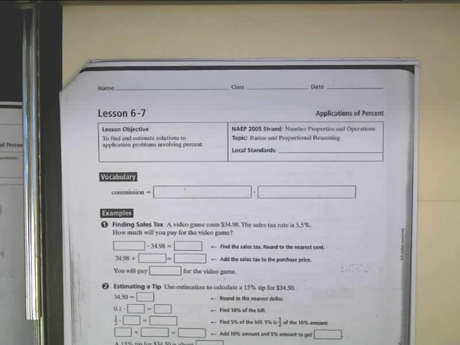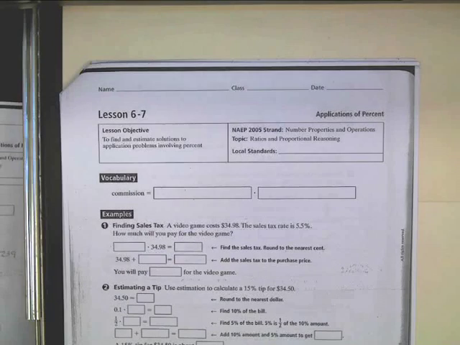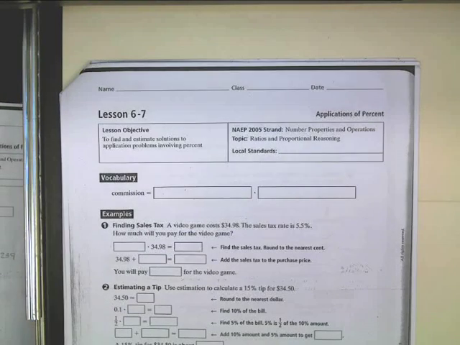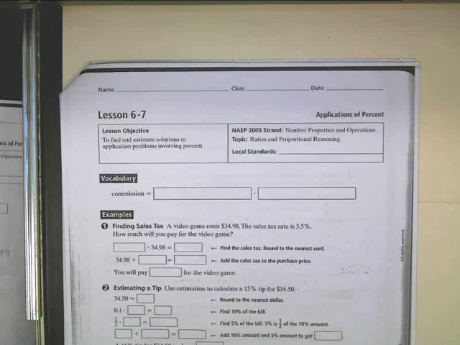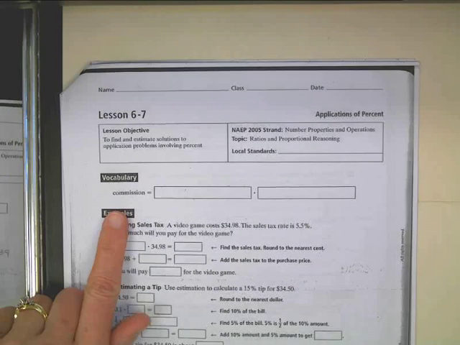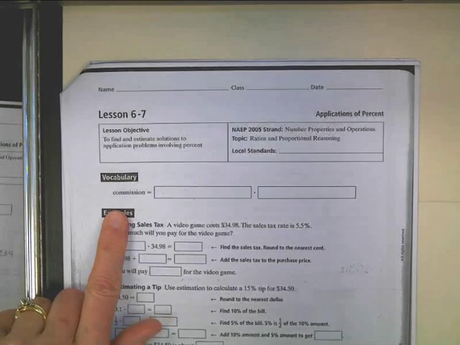Bandu's Math Movies. This is lesson 6-7 for my course 2 class, applications of percent. So our objective is to find and estimate solutions to application problems involving percent. One of the things, or a new term that we might need to learn, is commission.